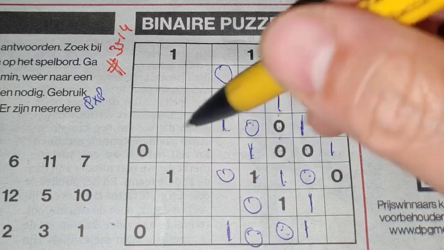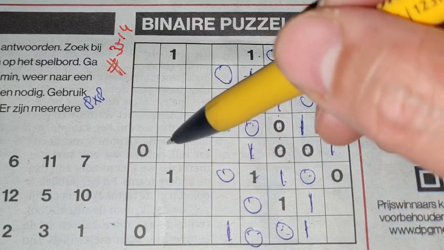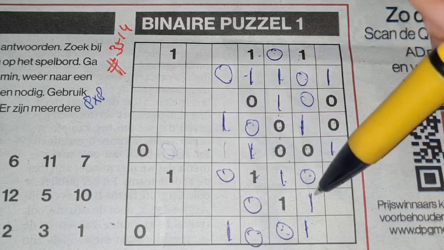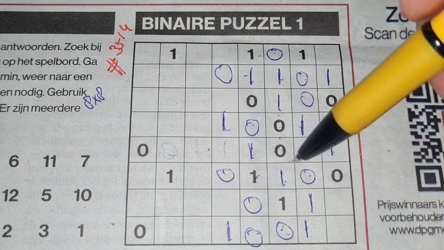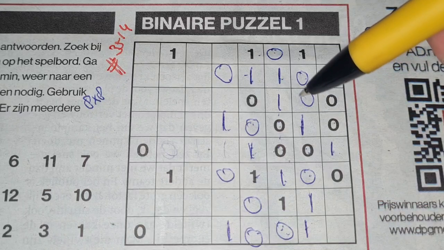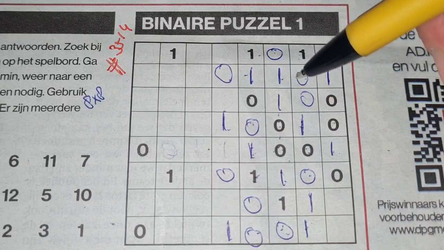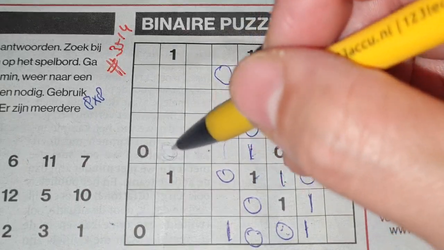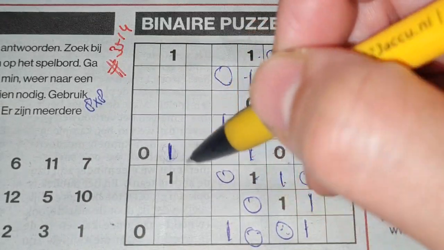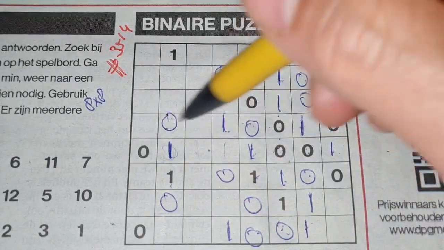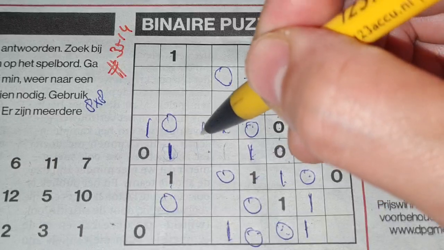Then 1, 2, 3, 3 O's. If I place number 4 here, then we have 3 ones in a row in this row. Not allowed, one of the rules, so this cannot be an O. This should be a 1. Double one, here no, there no. We have 4 O's, so the rest are ones.